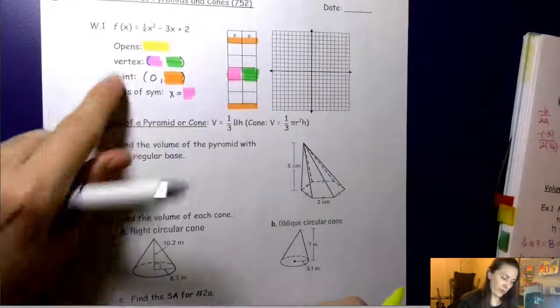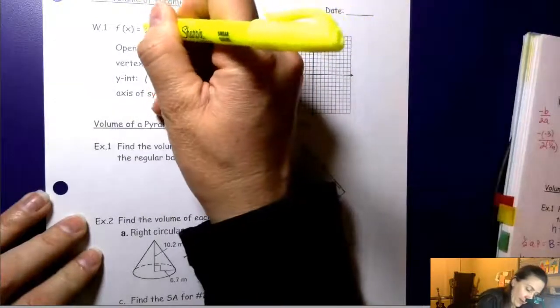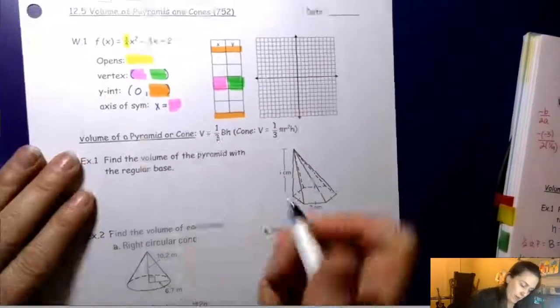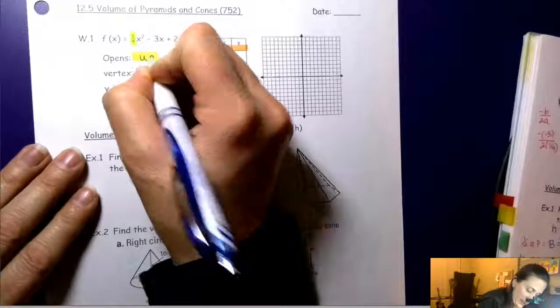I want to know if it opens up or down. I've got to look at my A. The A right here is positive, so that tells me that it opens up.